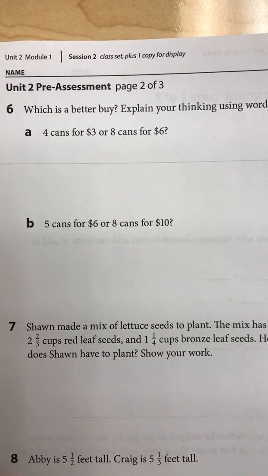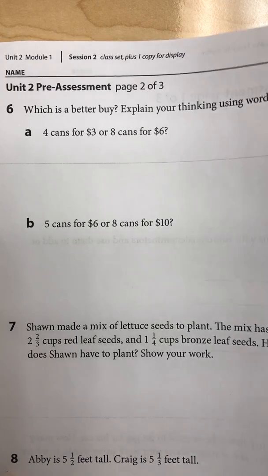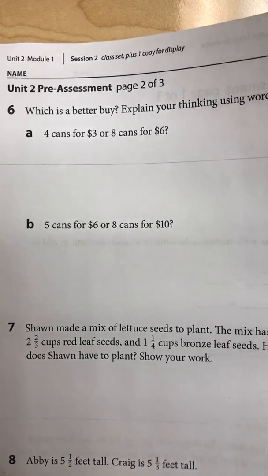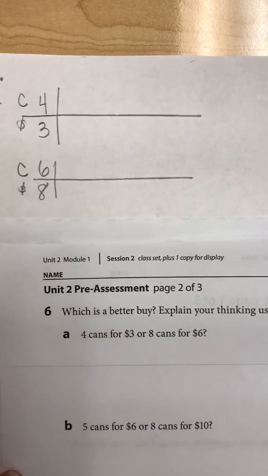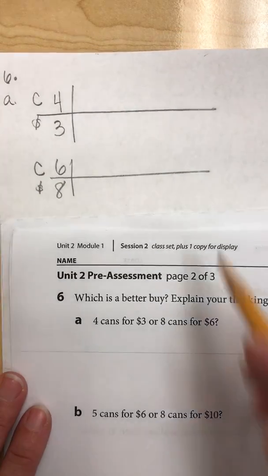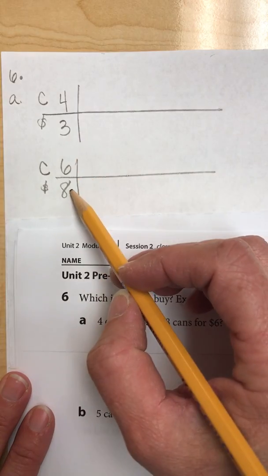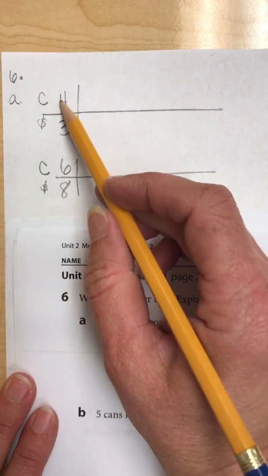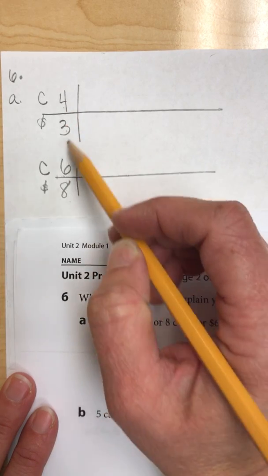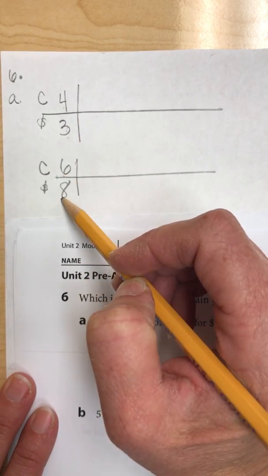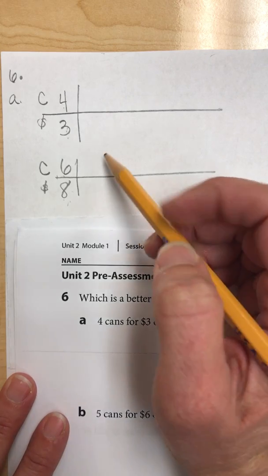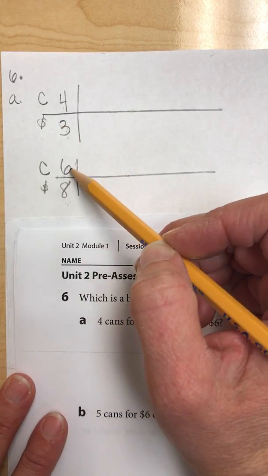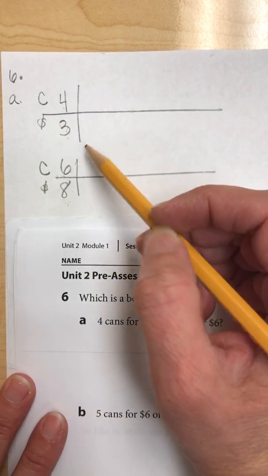So we have A, says 4 cans for $3 or 8 cans for $6. So we have to be able to compare them. So I went ahead and created a ratio table. So 4 cans for 3 or 6 for 8. We need to have either common can numbers or we need to have the same amount at the bottom in order to compare the two. You can't compare $3 to $8 when it's 6 cans and 4 cans.